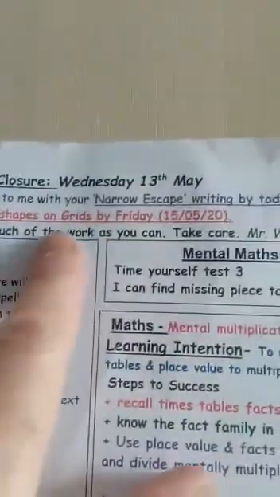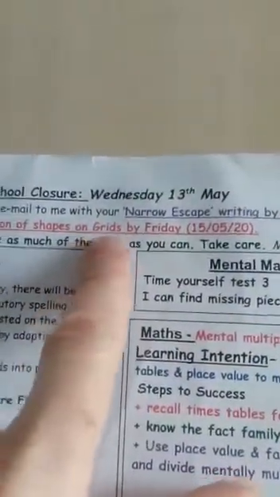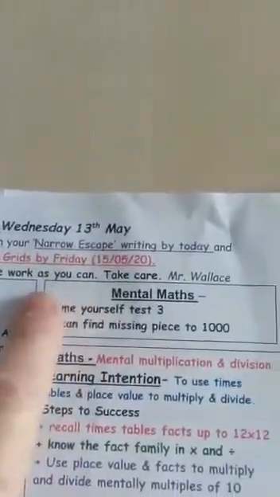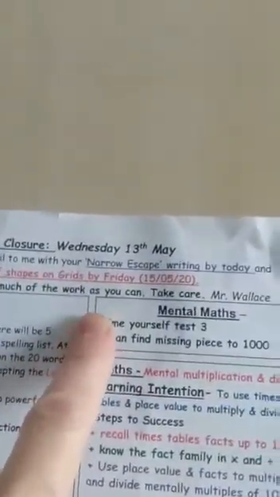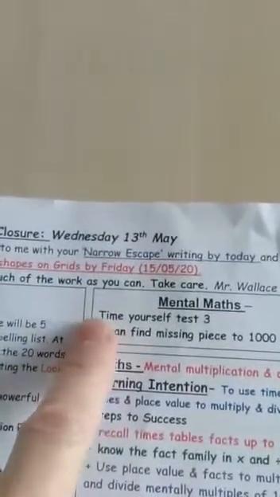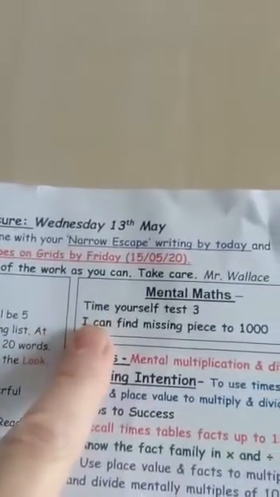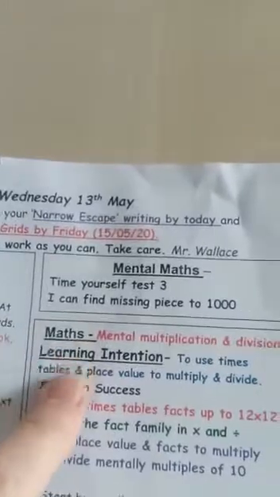This is the maths activity for Wednesday the 13th of May. Just a quick reminder, I'd like to see some photographs come in via email of your story called Narrowscape, which we looked at last week, and also some translation of shapes that we did last week. It'd be nice to see some photographs, images of what you've done.